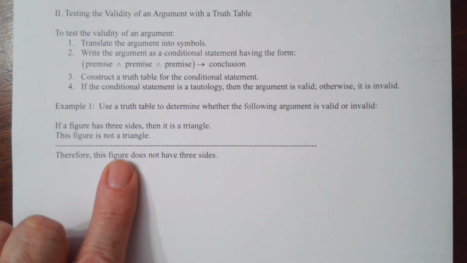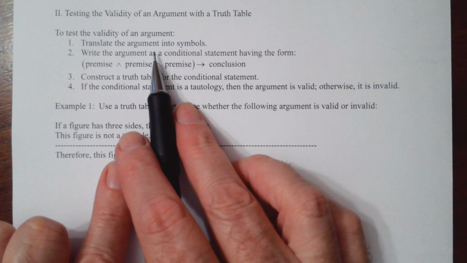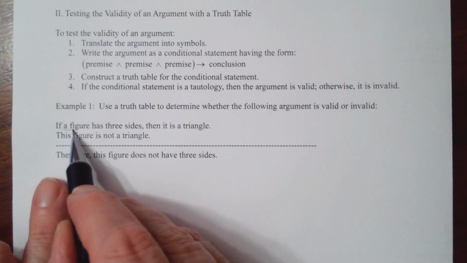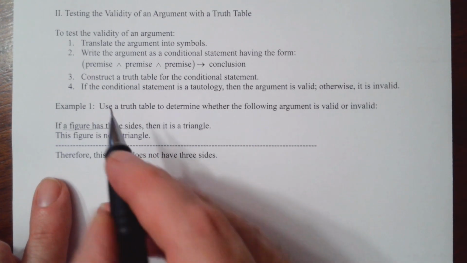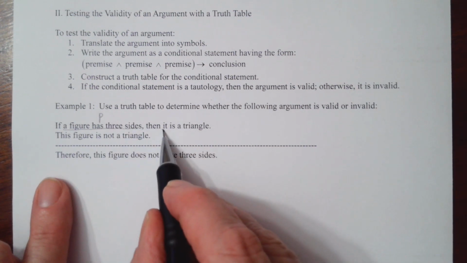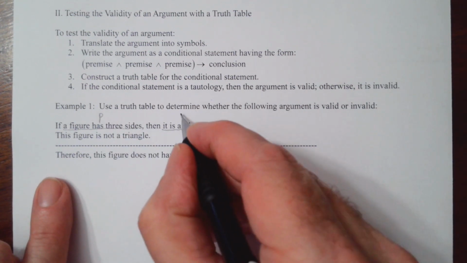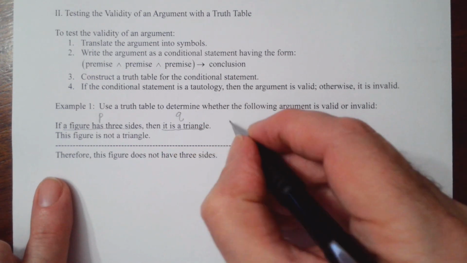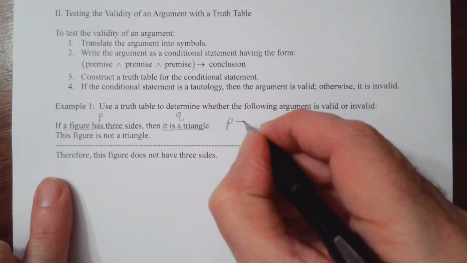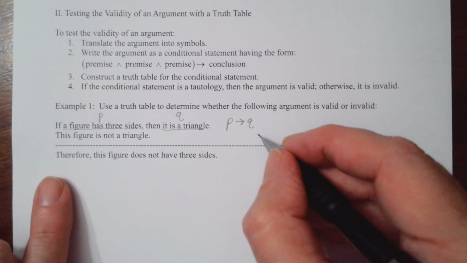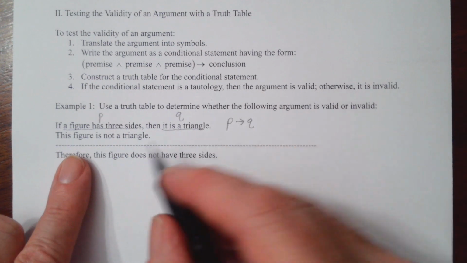Alright, so first of all, we need to translate the argument into symbols. Here we have, if a figure has 3 sides, so let's call that statement P, then it is a triangle. We'll call that statement Q. So we have P implies Q, or if P, then Q. That's one of our premises.